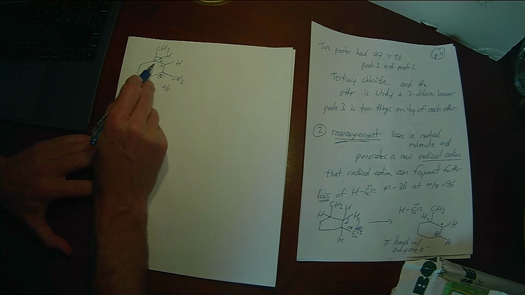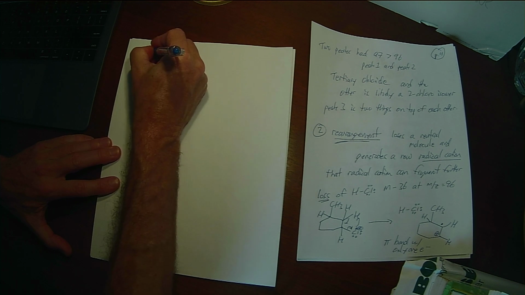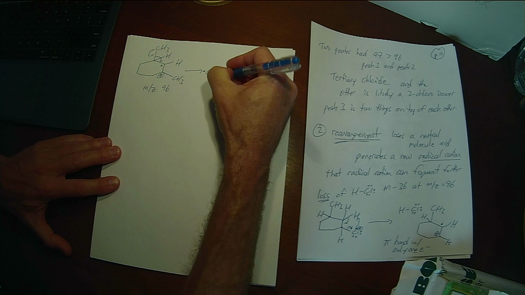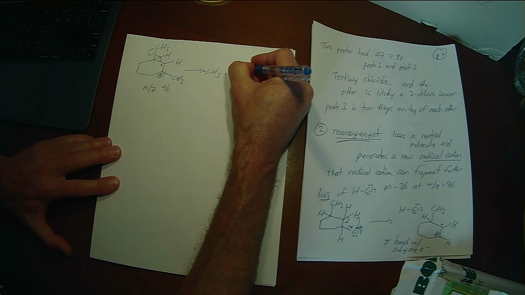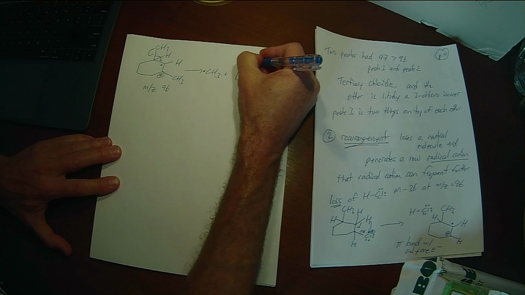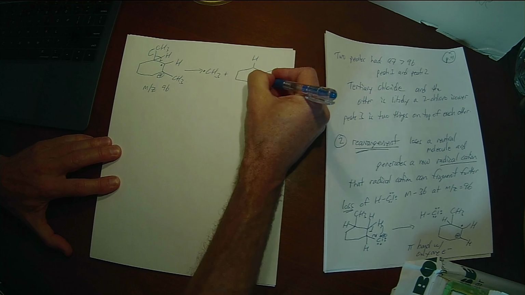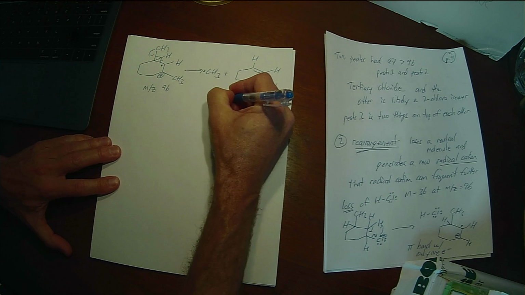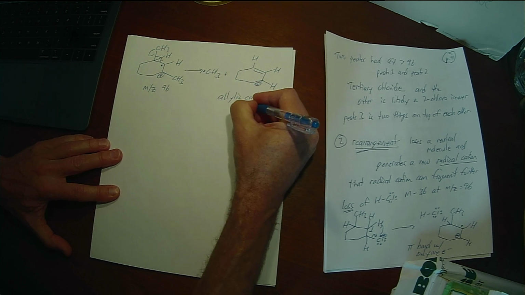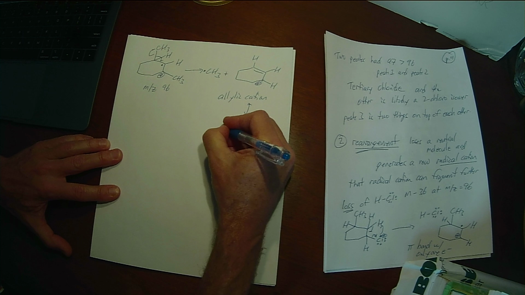One of those electrons will now form a new pi bond, and the other electron will go with the methyl group. So we'll form CH3 radical, and we will form a cation that's actually resonance stabilized. This is what we call an allylic cation. And you can write a resonance structure that puts the positive charge on the other end as well.